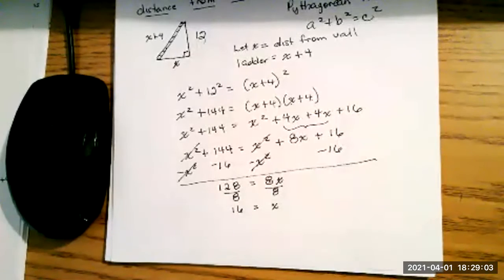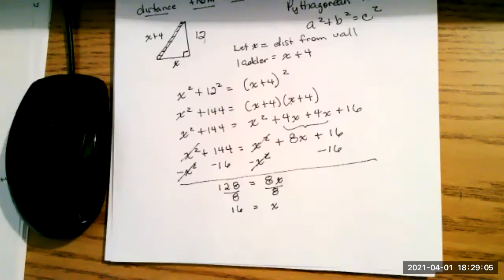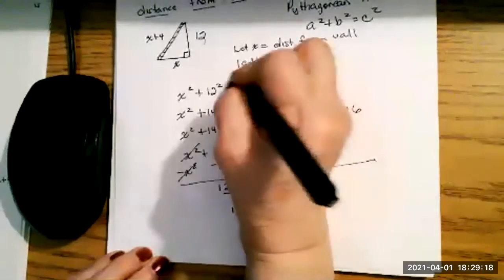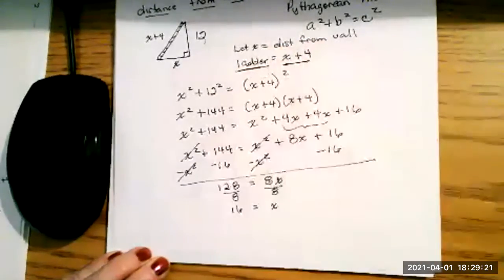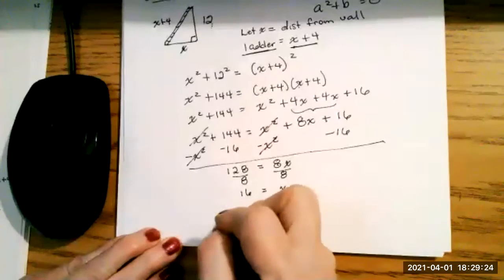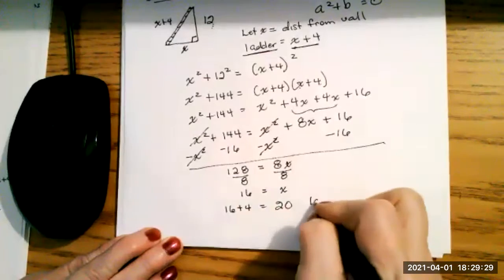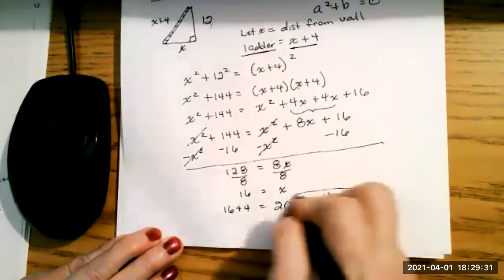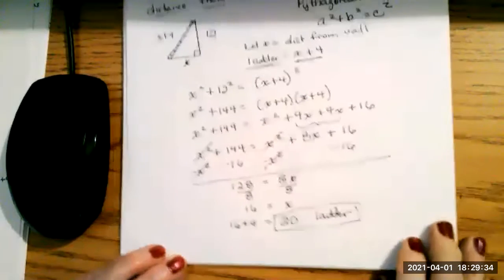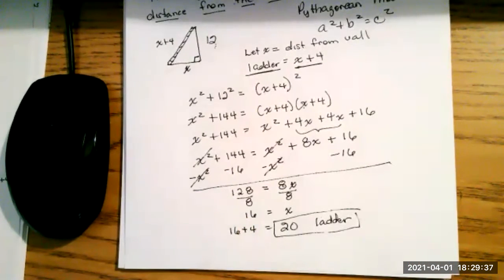So if I divide out the 8, then I get 16 equals x. Now, 16 is going to be one of your answers across the bottom, but that's not the answer to the problem. Why not? Because you have to add 4. You want the ladder, and the ladder says you take x and add 4. So our ladder is going to be 16 plus 4, which is 20. So the ladder is actually 20 feet tall. So be careful on that, because that 16 will for sure be one of your choices on the bottom.